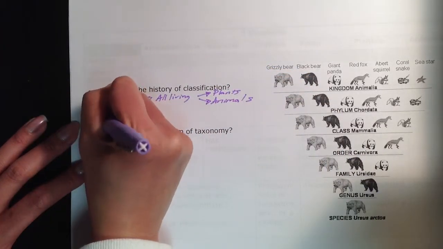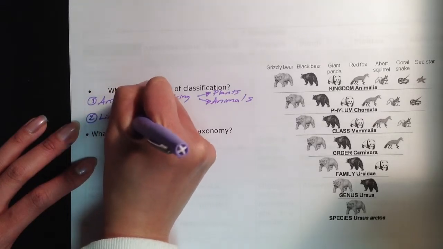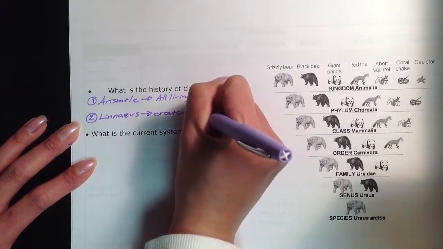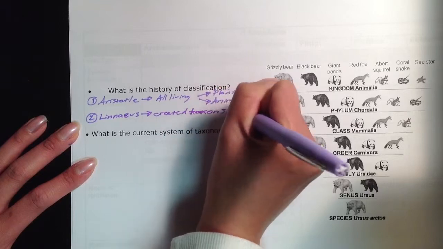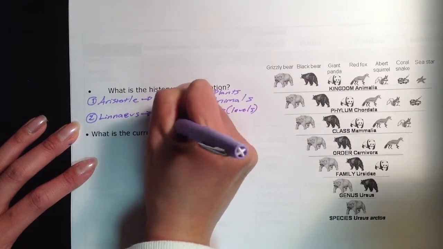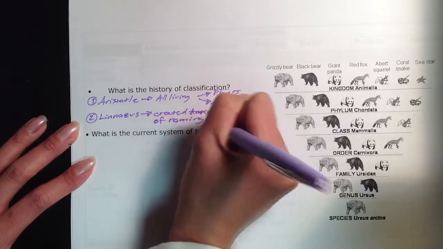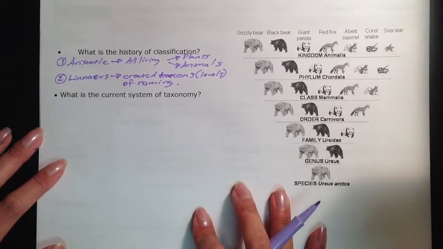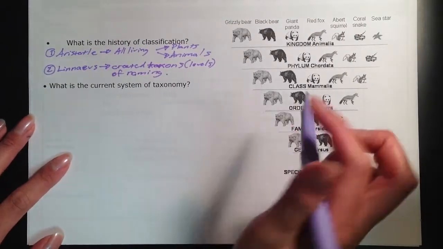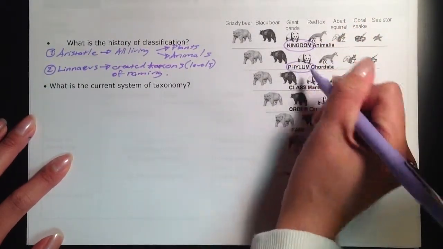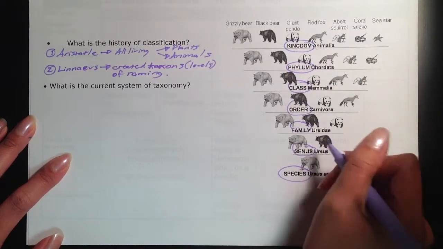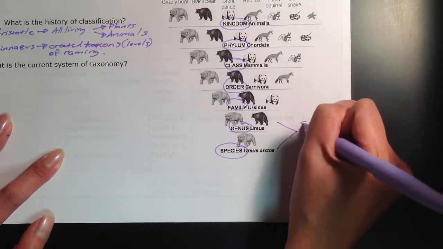Later on, we had Carl Linnaeus. And Linnaeus actually created taxons, or these levels of naming, which eventually led to our binomial nomenclature, our scientific name. So if you're looking at this image here, our taxons are described here as kingdom, phylum, class, order, family, genus, and species. And the genus and the species are going to produce our scientific names.